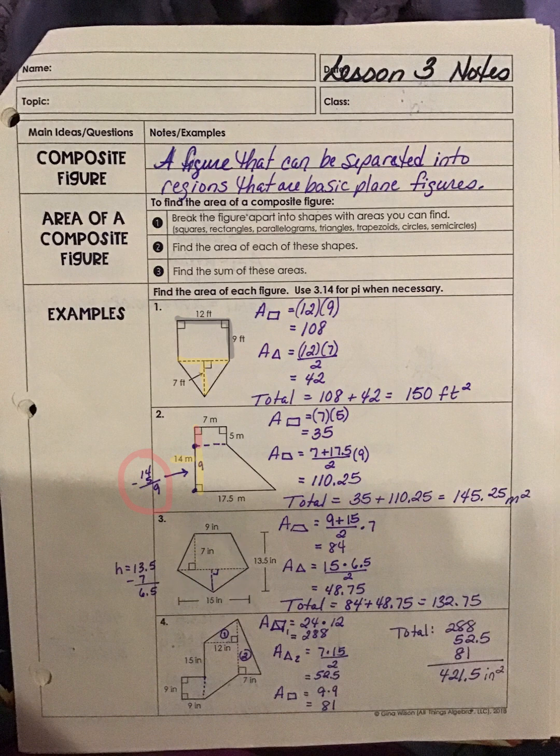Number 3, again, I see a trapezoid and I see a triangle. The area of a trapezoid, I add my bases. So I have a 9, and here I have a 15. Add them together, divide by 2, and my height is 7. And I get 84. My triangle also has a base of 15 and a height of 6.5.